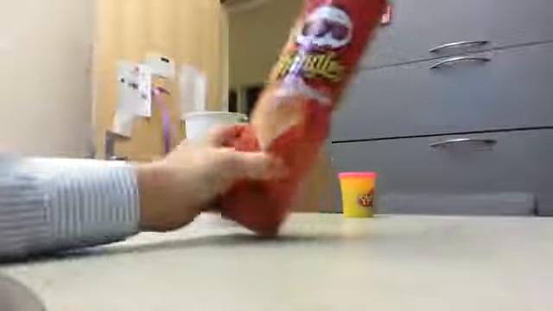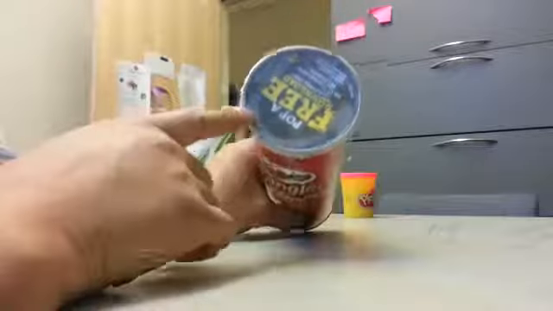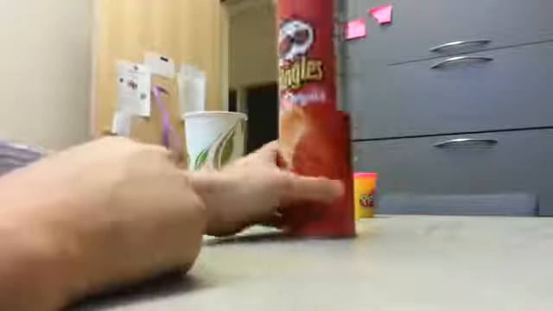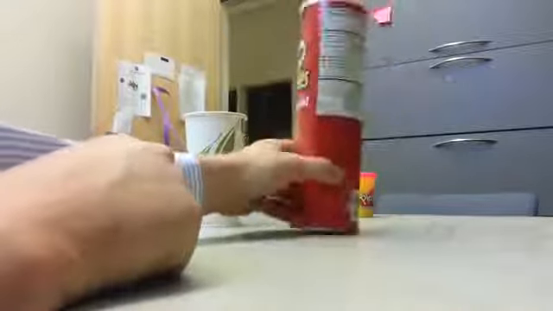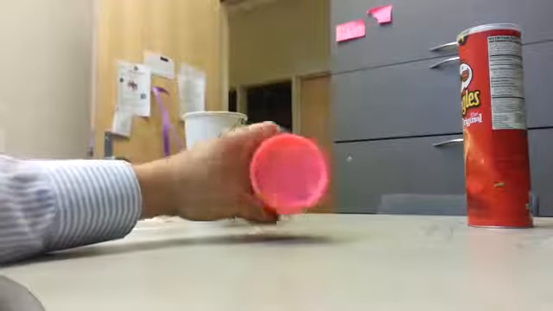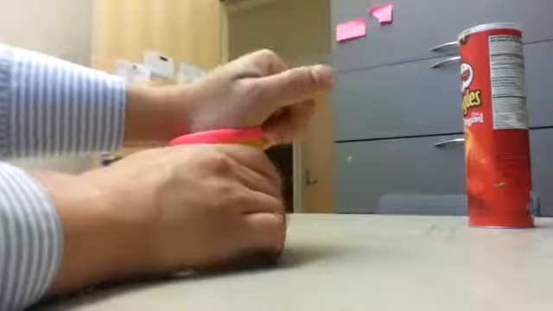I have another surface here just by looking at the packaging of the Pringles, and this time I'm including the top. I haven't opened this can of Pringles, and if you just look at all the packaging but not the chips inside, that's an example of a surface. One final example of a surface is the packaging of this Play-Doh.